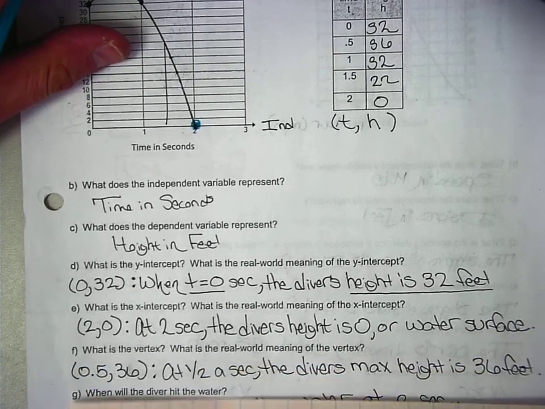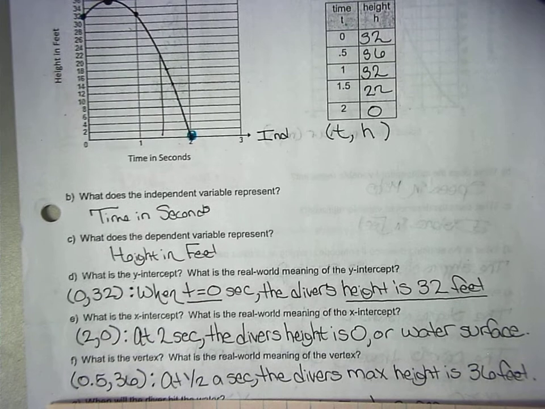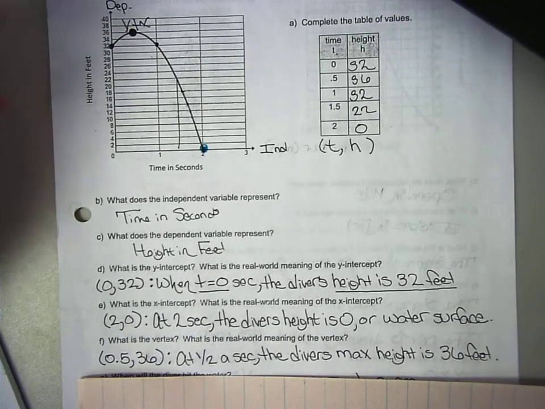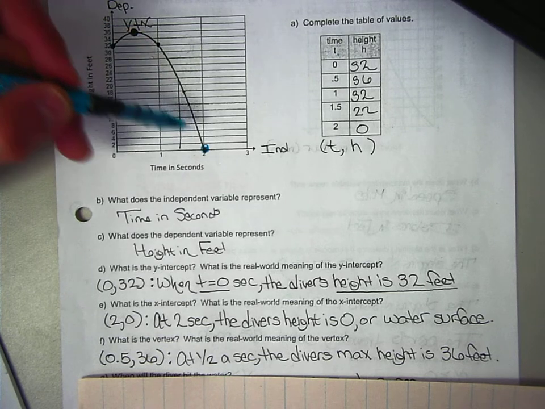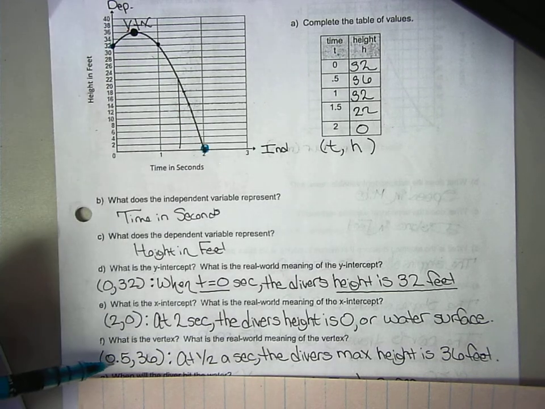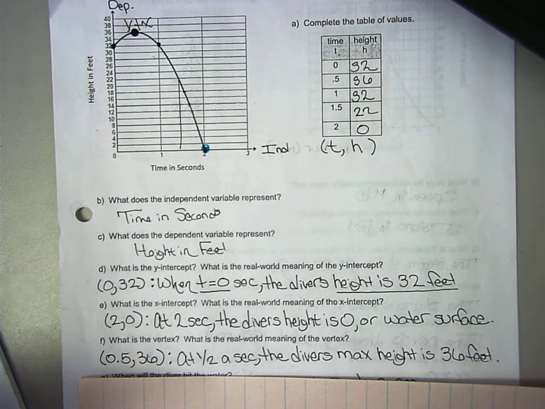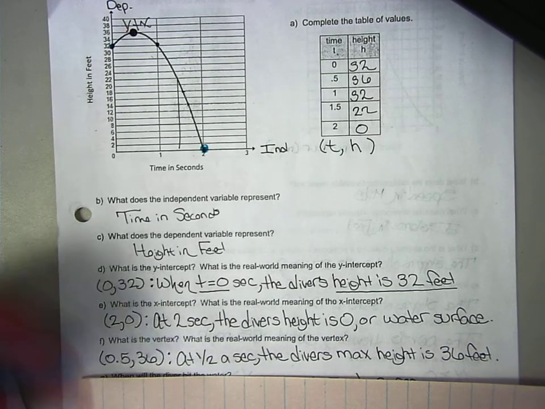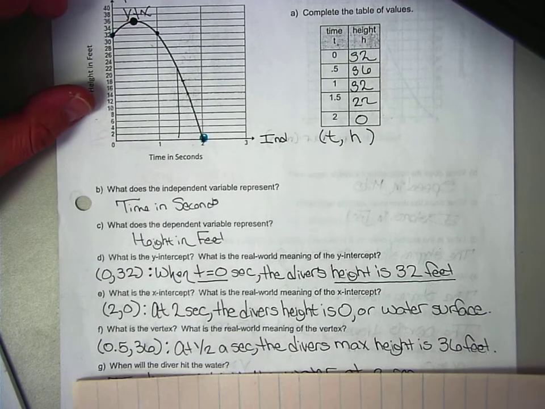Moving on. What is the vertex? The vertex is always your highest point or your lowest point of your parabolas. And in this case, our vertex is right up here. When the diver first jumps up, they hit a maximum height before gravity takes over and pulls them back down. And that would be at half a second, the diver reaches 36 feet. (0.5, 36), and I just said that again in sentence form. So this work is basically just saying it in math numbers and explaining in a sentence. So it's a little bit of a writing assignment, nothing you can't handle.